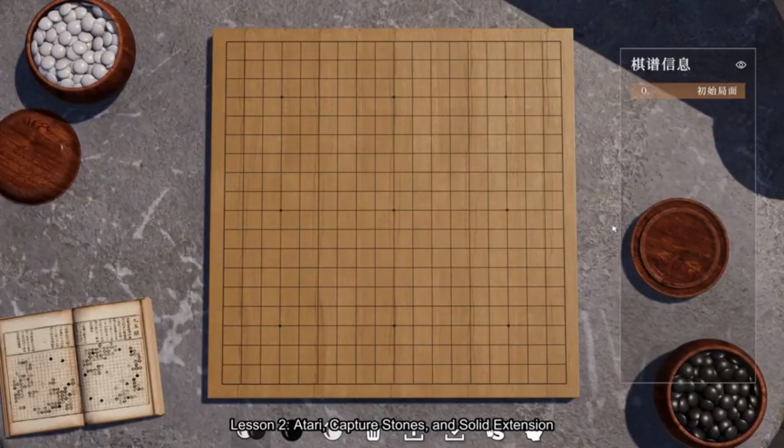Lesson 2: Atari, Capture Stones, and Solid Extension.